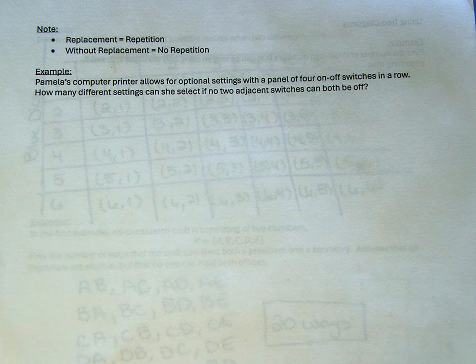If they're side by side to each other, they cannot be off-off. There's got to be an on somewhere in between them. You can have on-on, but we can't have off-off. That's what that says. And so they chose to use a tree. I chose to use a tree as well for the homework one, and I'll show you. They did theirs horizontally. I'm going to do it vertically because I think that's a little bit easier.